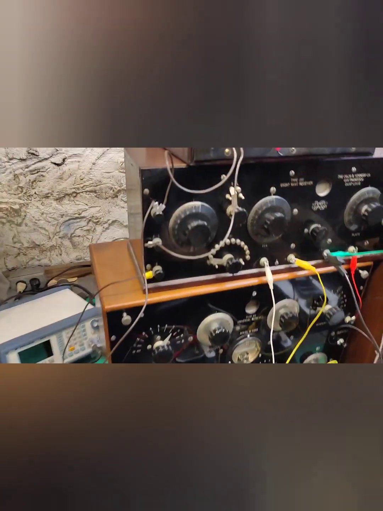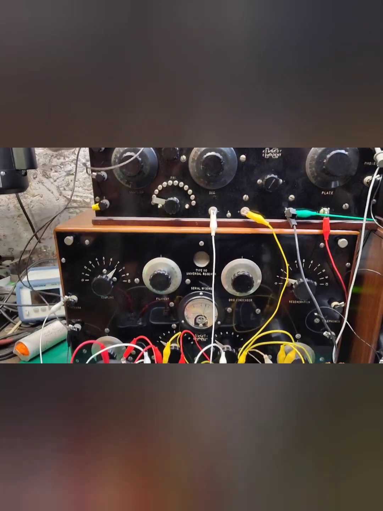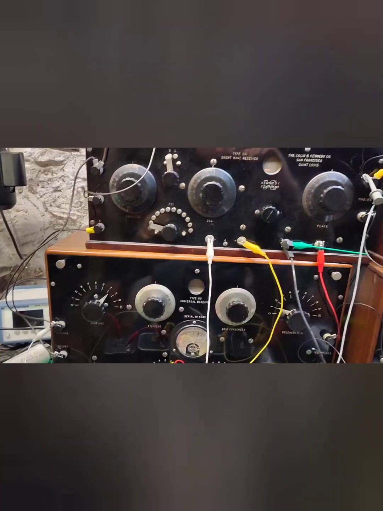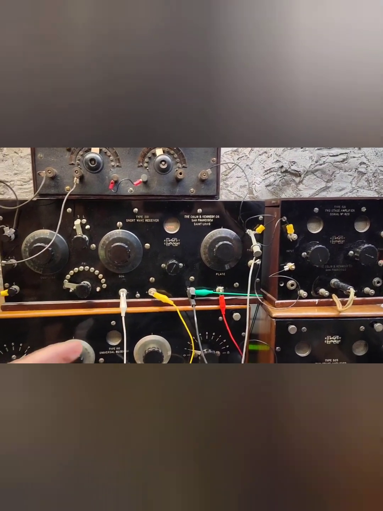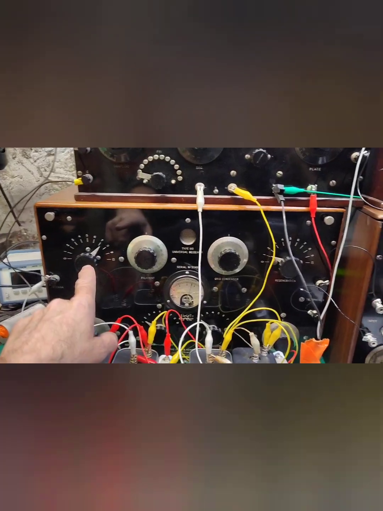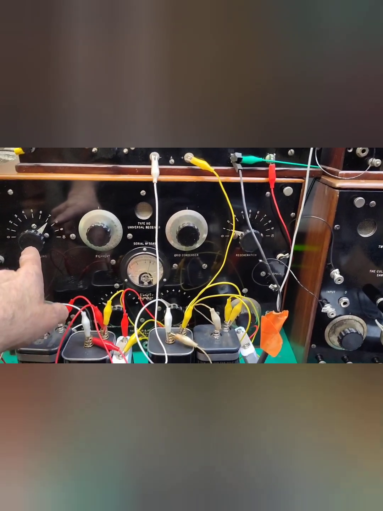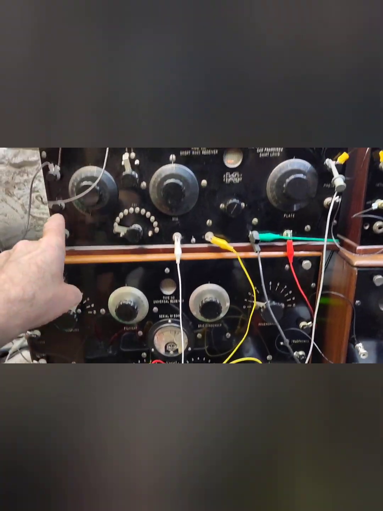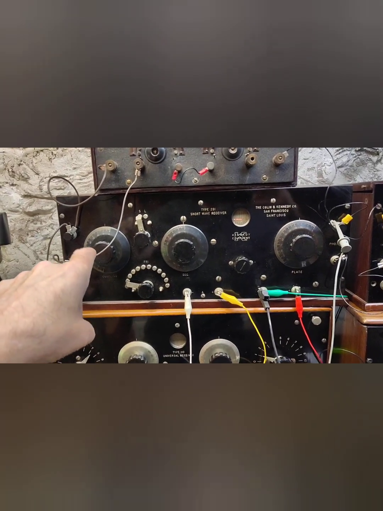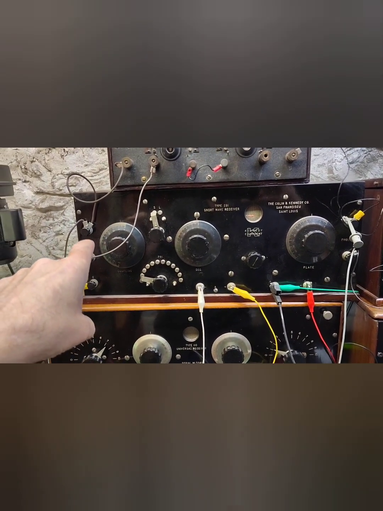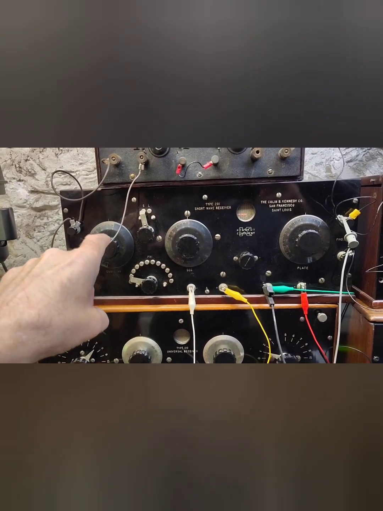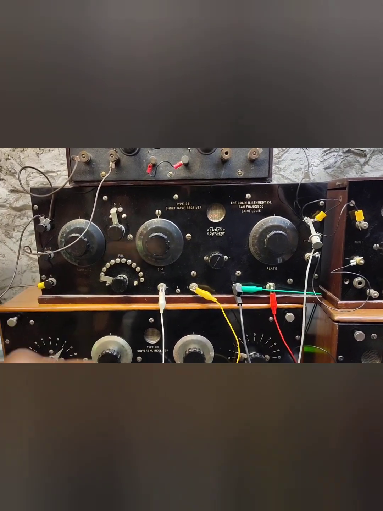And we've duplicated the connections. The bottom receiver is running at a frequency of 1.8 megahertz, and the Kennedy 281, the top receiver here, is operating at a frequency of 1.604 megahertz.